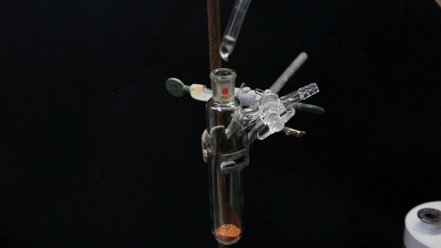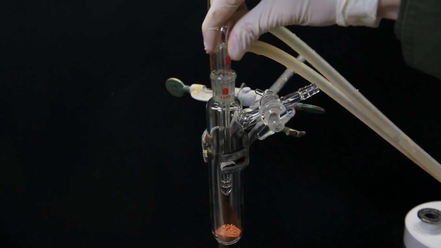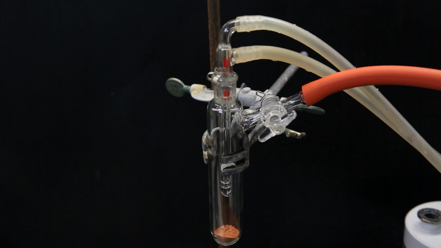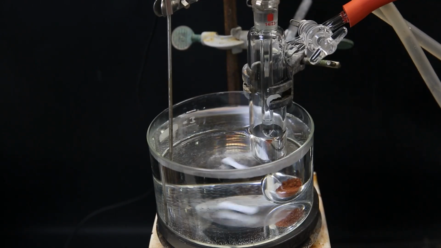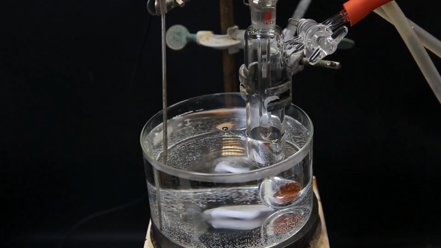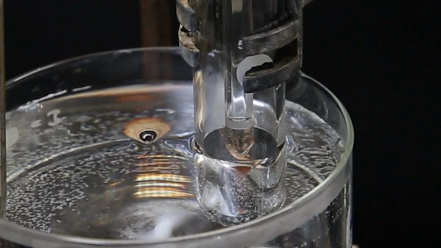I then attach a cold finger condenser, which is just a stick with cold water running through. I secure it with a small clip and connect the gas adapter to a vacuum pump. I then submerge the bottom part of the flask in a water bath that I heated to 40 C. I pull a vacuum on the flask, and in combination with the heat, it will cause the solid to slowly transfer into the gas phase, without becoming a liquid.